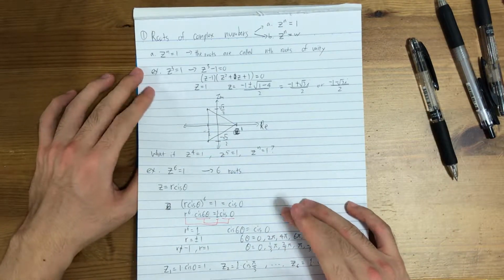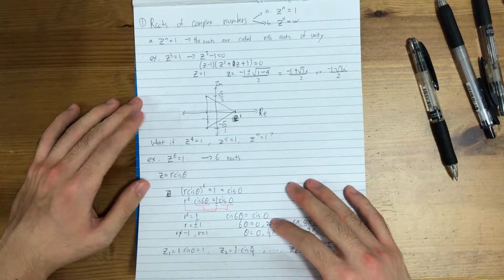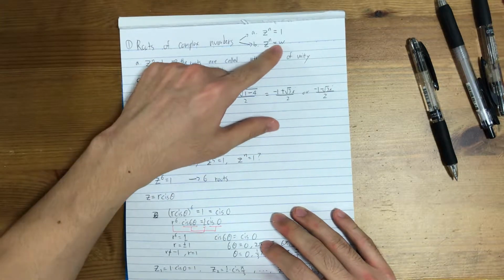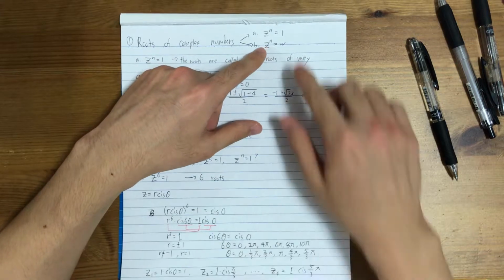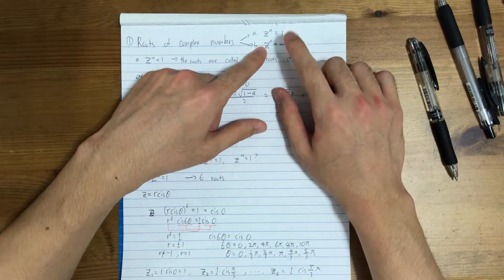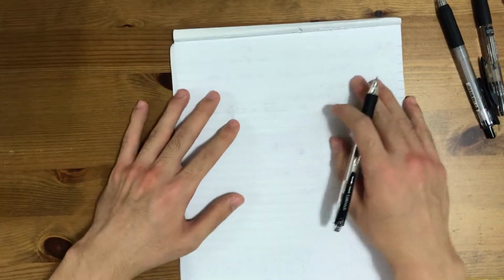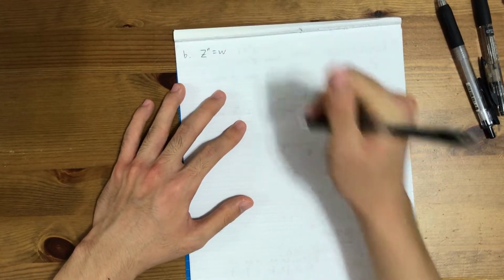A bit more complicated example is the second thing, where we have to find the roots when the equation is in this form. So not necessarily 1, but maybe another complex number. I'll try 2 examples for this.